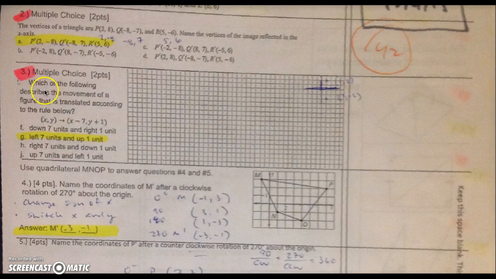Question number 3: which of the following describes the movement of the figure that is translated according to this rule, (x, y) goes to (x - 7, y + 1). Your x coordinates always go left and right, which means that -7 means left 7. On the y-axis, you go up and down. In this case, +1 means up 1. So G is your answer. Remember, for multiple choice, you don't have to show me any work, just right or wrong.